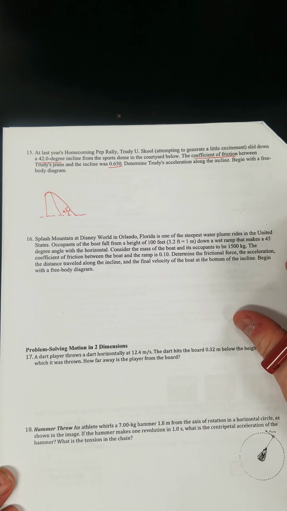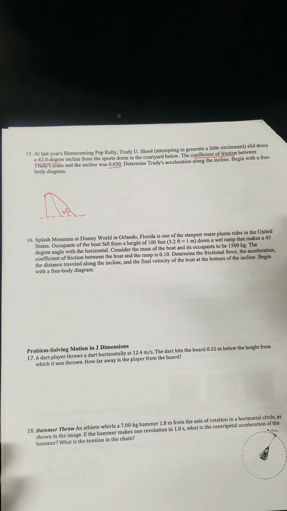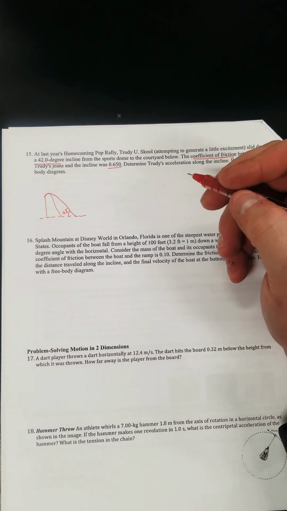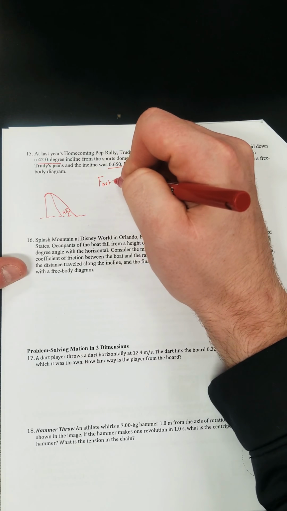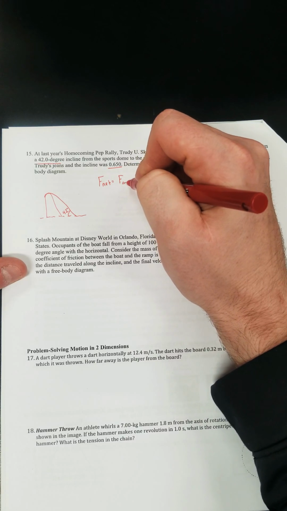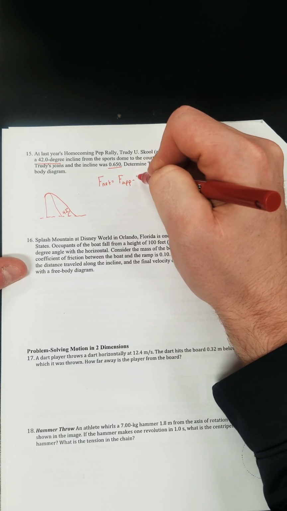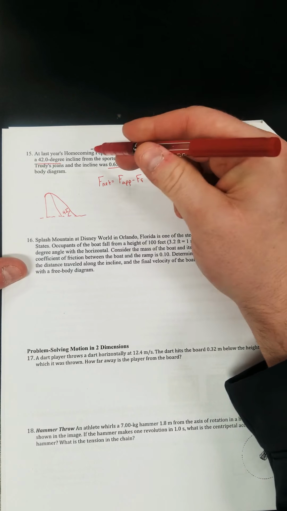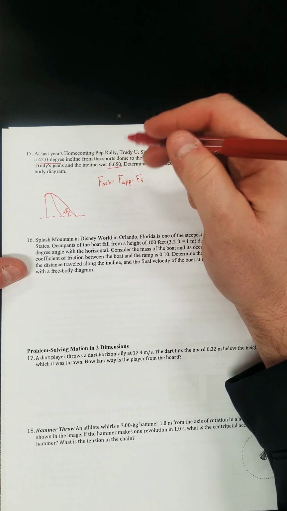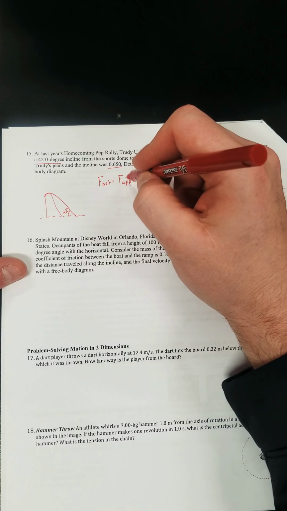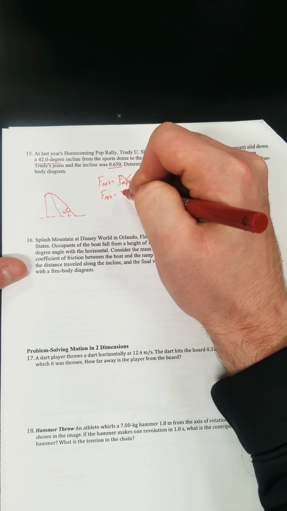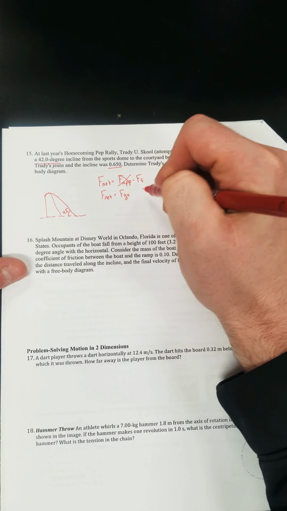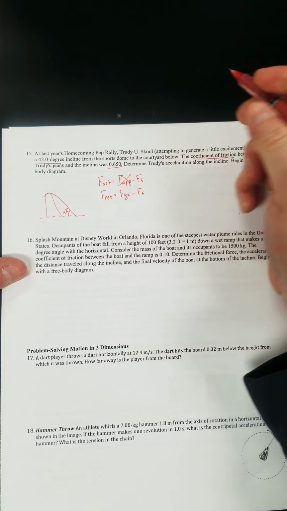So it doesn't seem like we have a lot of information. We don't have how much the guy weighs. Hopefully you remember from class that that doesn't really matter that much. Okay, so let's write out our equations. Normally we have something like net force equals applied force minus friction. Well, since he's going down the slope, it's not applied force anymore. This one's going to be our gravitational force. So it's Fgx minus force of friction.